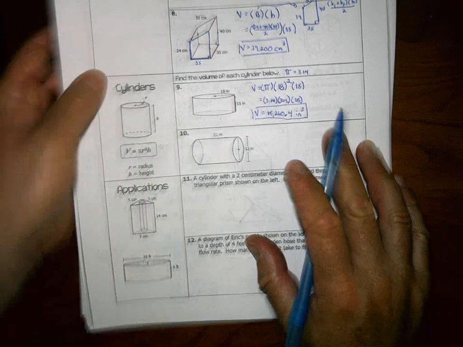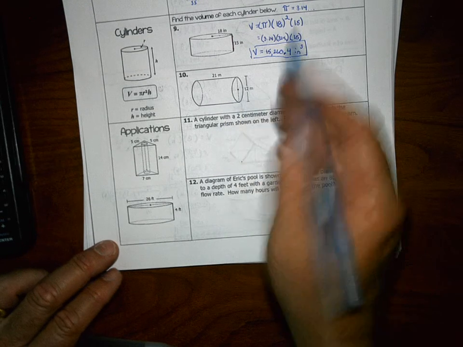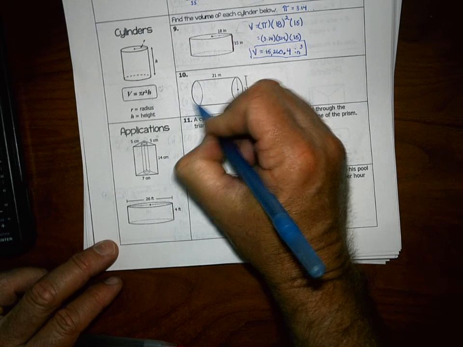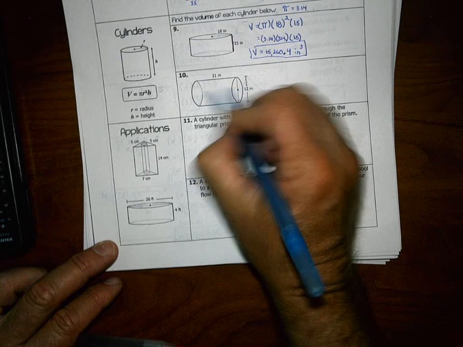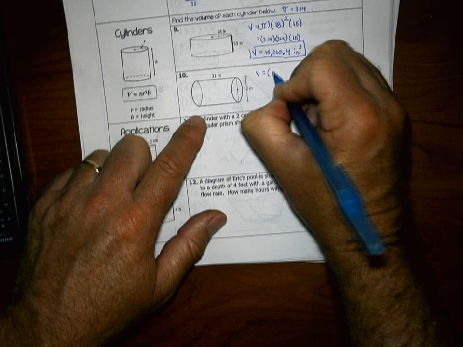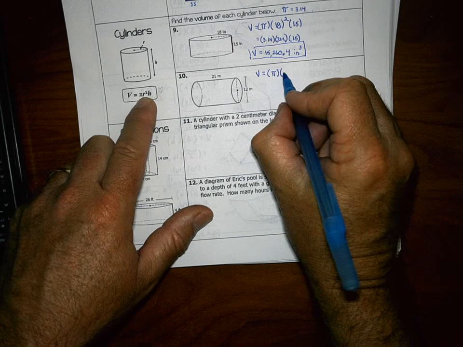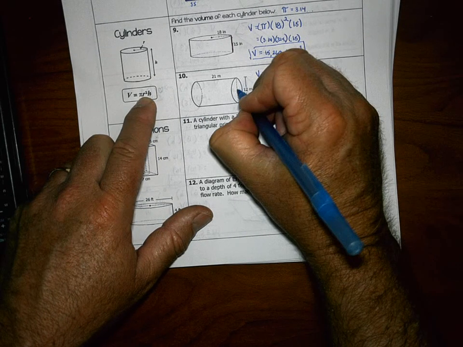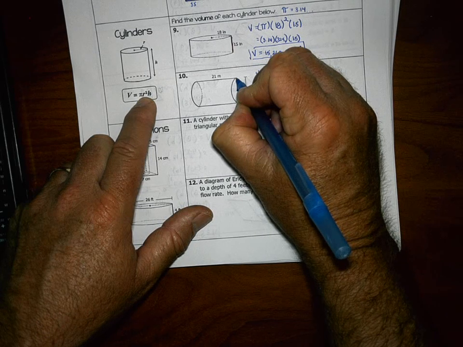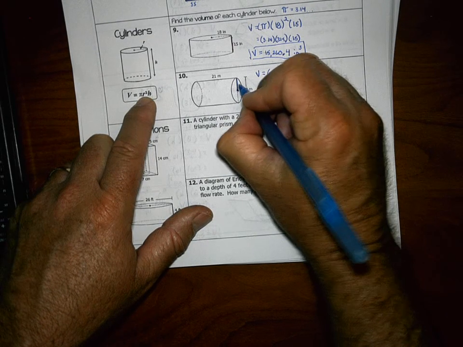Should be pretty easy for you guys to recognize a cylinder. It's a solid where it's got two circles. The circles are the bases. So to find the volume, I take the number pi, I multiply it by the radius. Right here, if you notice, from there to there, that whole thing is 12, so that's a diameter. So what's my radius? It's half of it. So my radius would be 6.